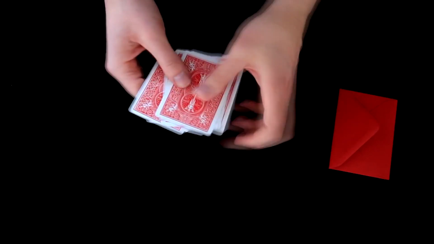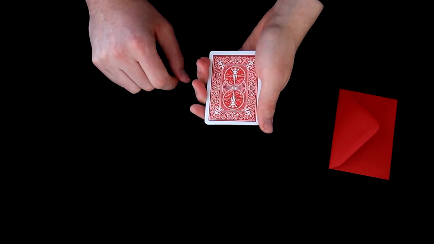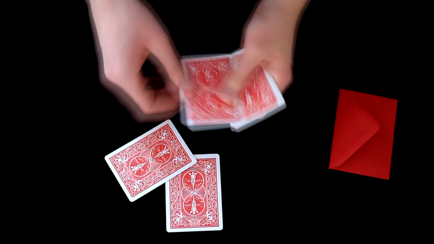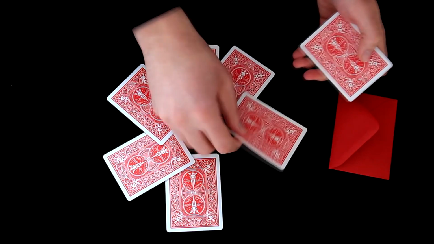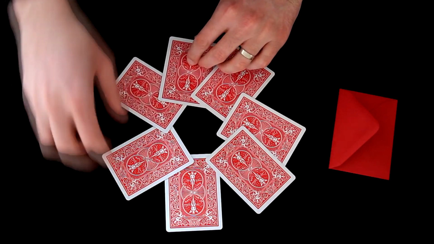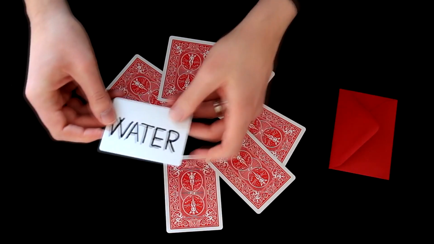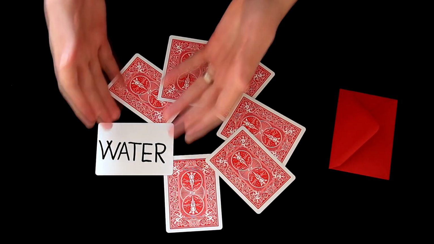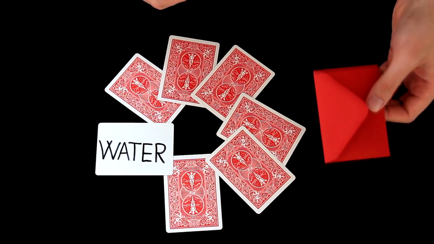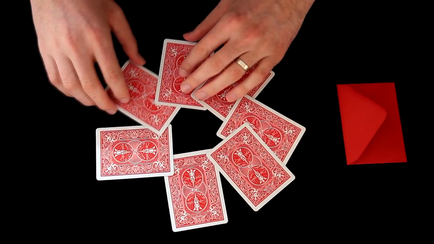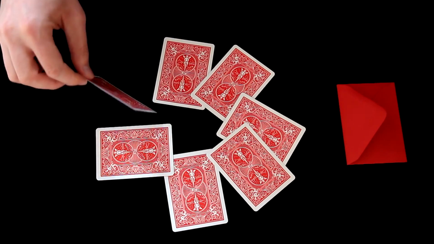If you don't know this shuffle yet, you can check the link in the video description because I filmed a separate tutorial for it. You will now place the cards on the table and ask the spectator to choose one. If he happens to choose water, which is in this case here, you are done. Your trick is over. You will just tell him that there were several possibilities. He has chosen water and this is exactly what you predicted. If he chooses anything else, everything will work automatically in a way that you have seen in the performance.